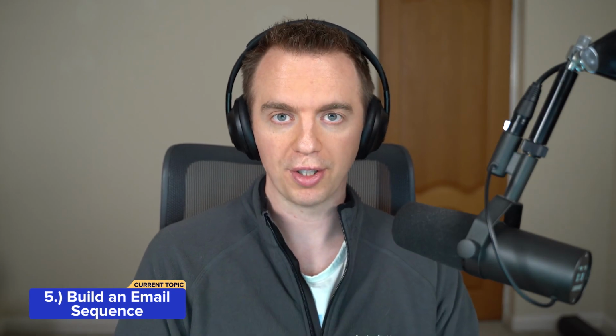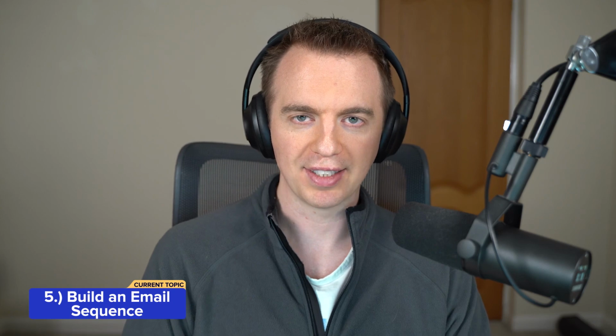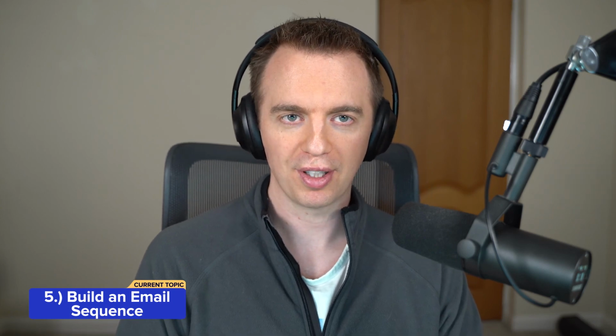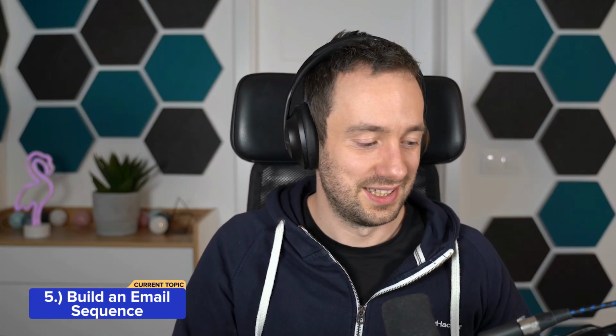Another option you can go with is the gain logic fear model. Ryan Deiss sort of popularized this in the Machine book. God, this is going back now. It's like 10 years old. It was a course initially, but yeah.